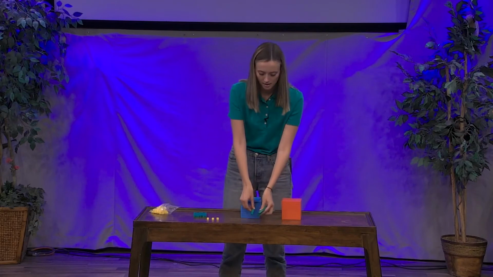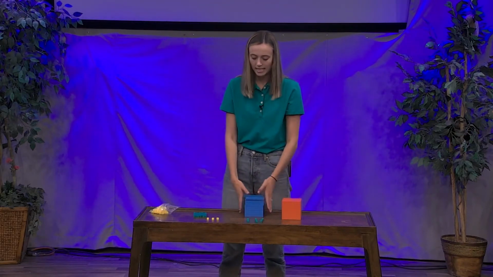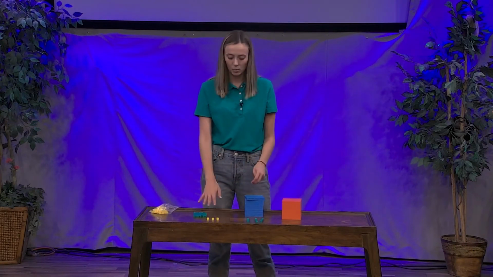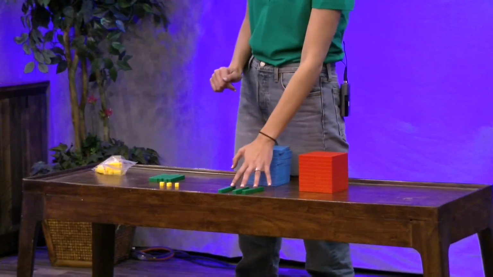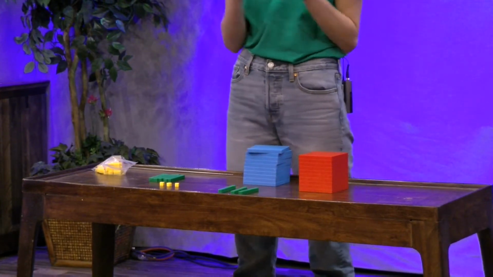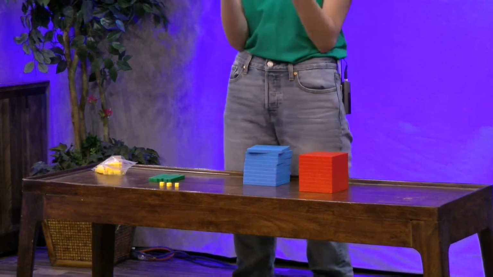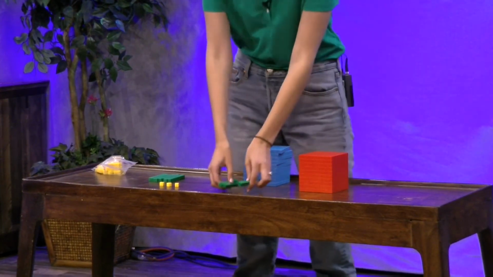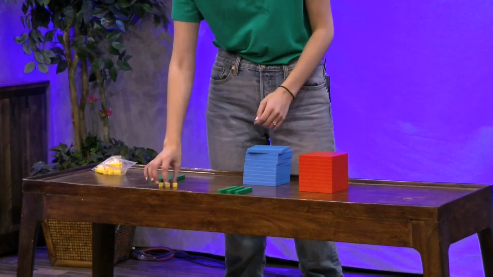Here's the 3. How much more tens blocks do I have than ones blocks? So I have 3 ones blocks, 3 tens blocks. So the tens blocks represent how many? With all 3, it represents 30, right? And with these 3, it just represents 3.